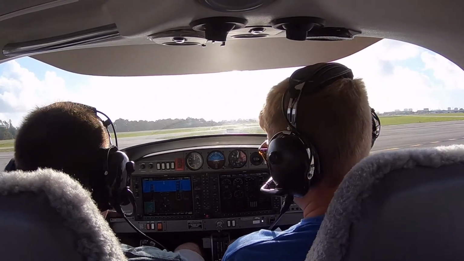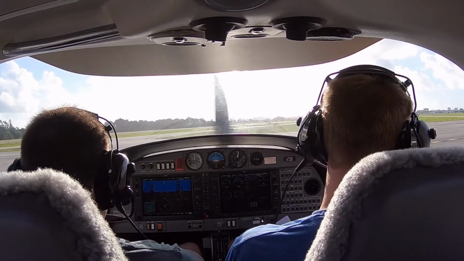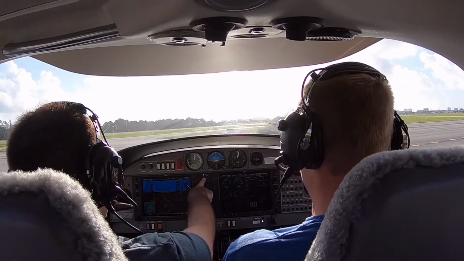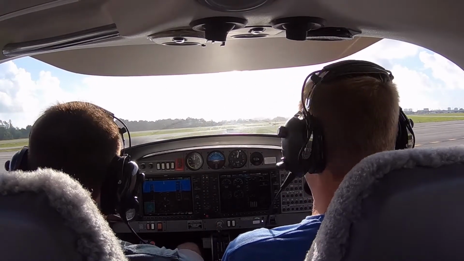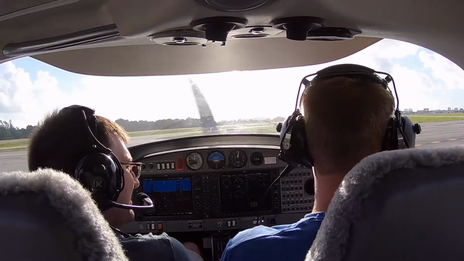Ground 9 Charlie Alpha, run up complete. November 279 Charlie Alpha, change to my frequency, tower 125.4. Does he want me to say it again? 9 Charlie Alpha, run up complete, and 15 run up area.